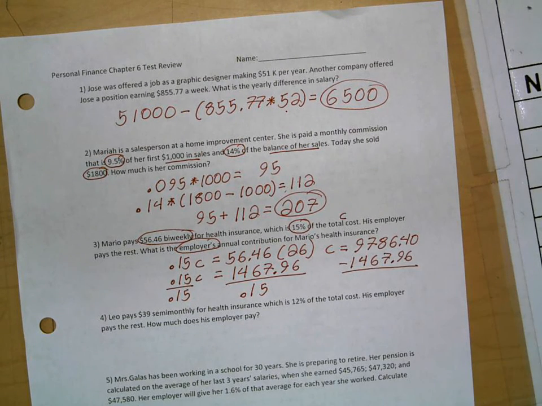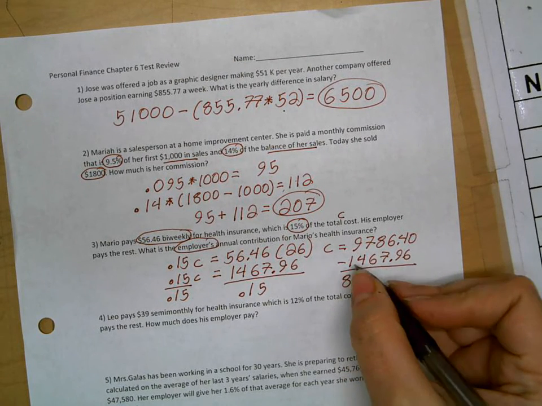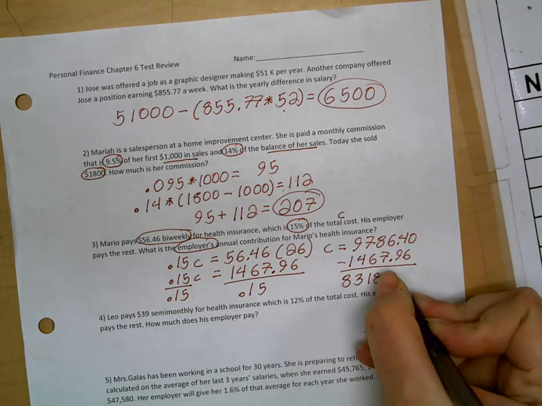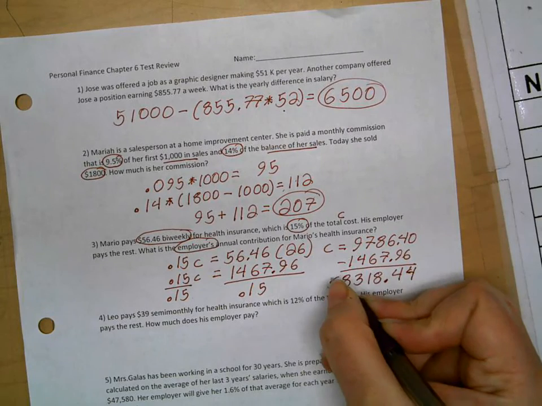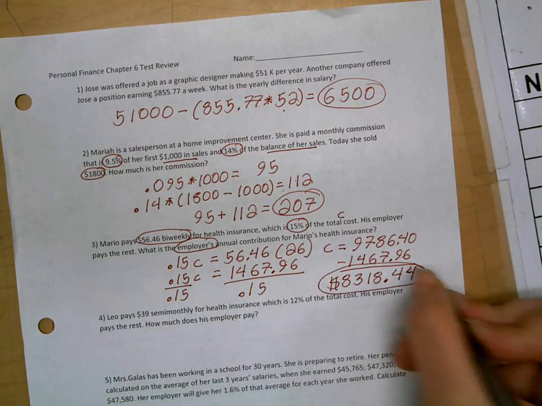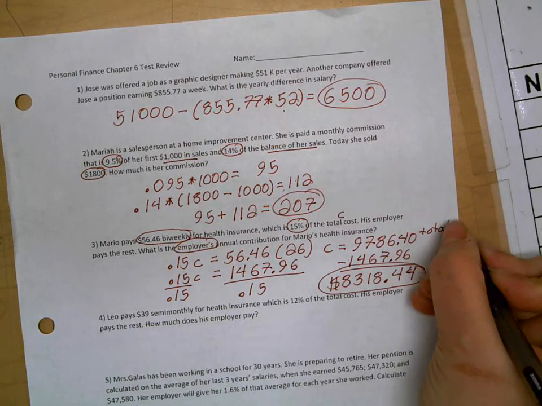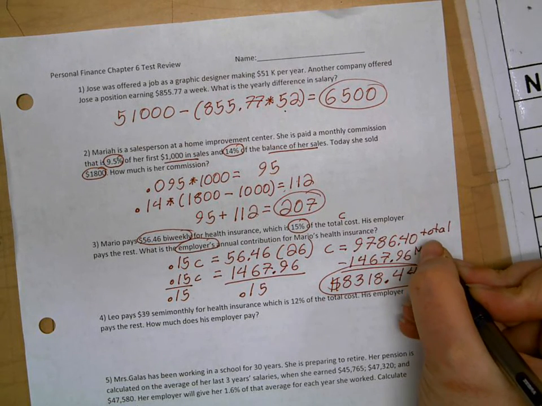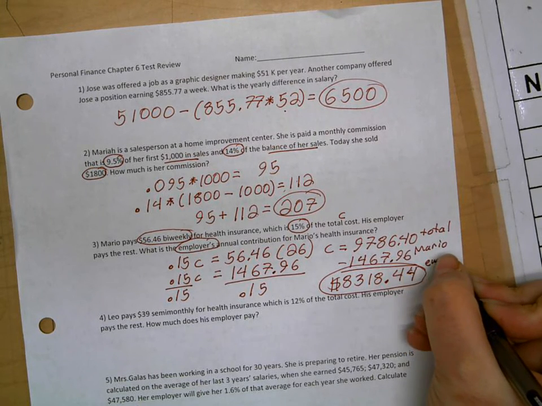And that is going to give us what Mario's employer pays. Okay, so Mario's employer paid $8,318.44. Okay, so that is the answer. That is what his employer pays. Okay, so this is the total cost. This is what Mario pays. And this is what his employer pays.